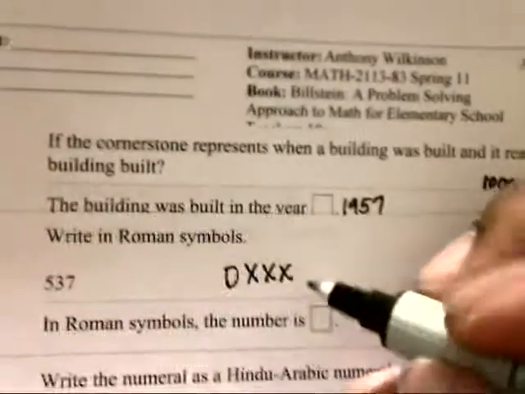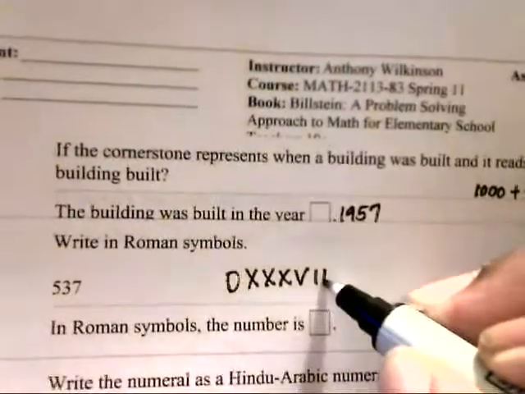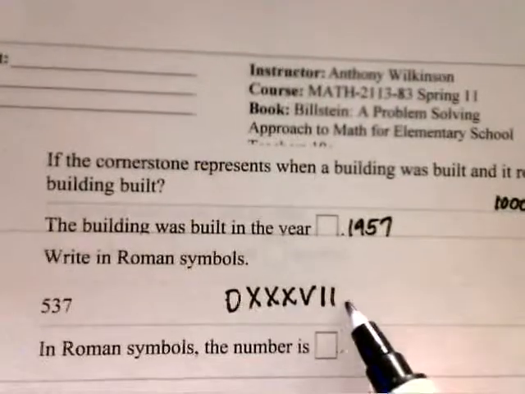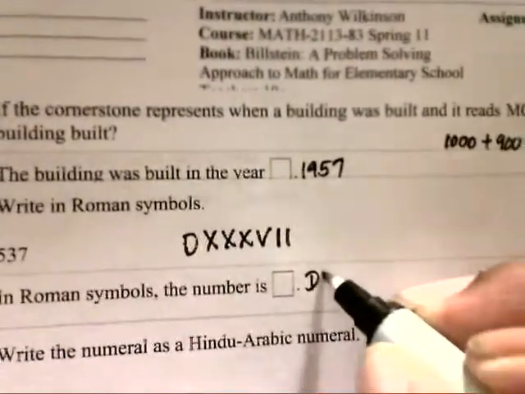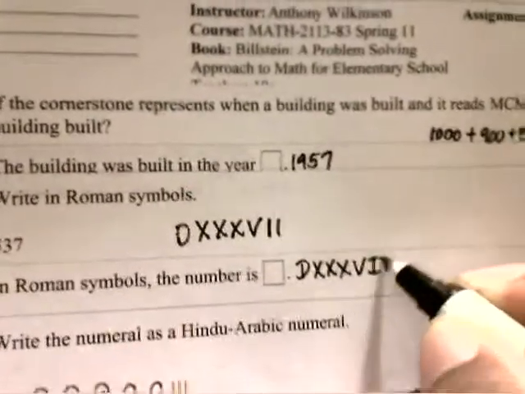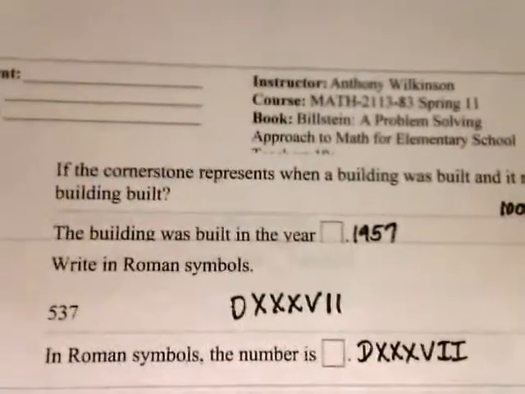And then for 7, we write a V for 5, then an I for the 6, and another I for the 7. So here that will be D, X, X, X, V, I as the Roman numeral for 537.